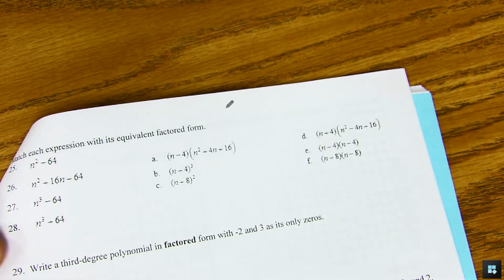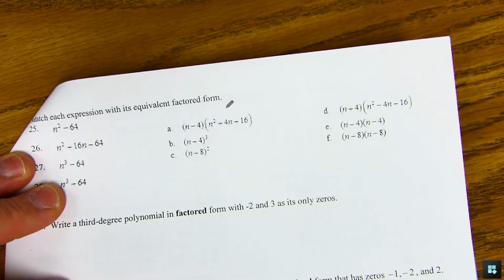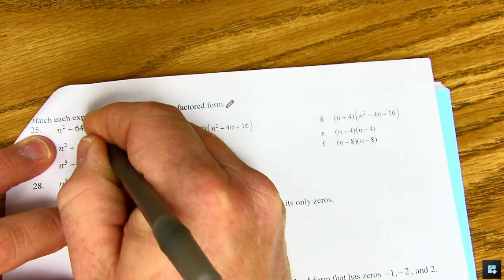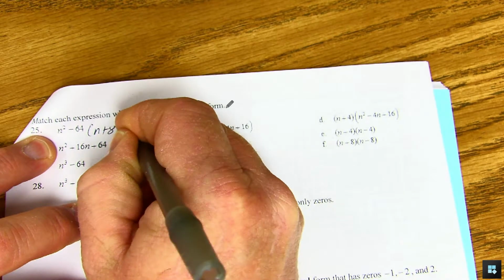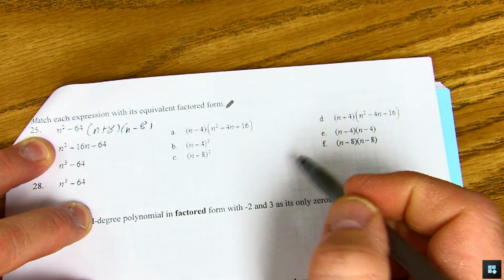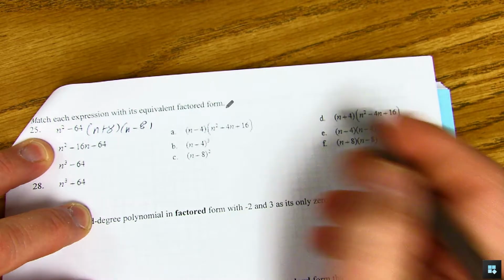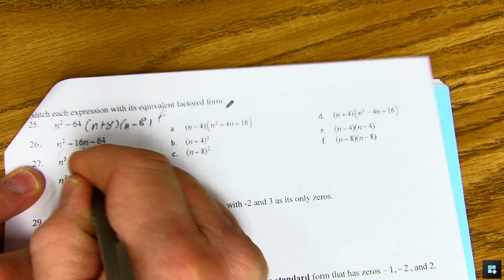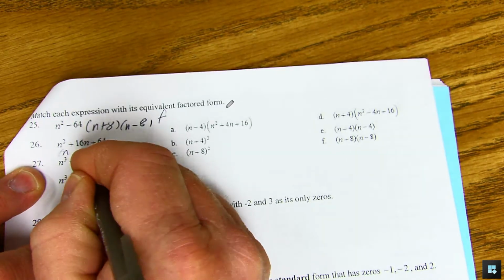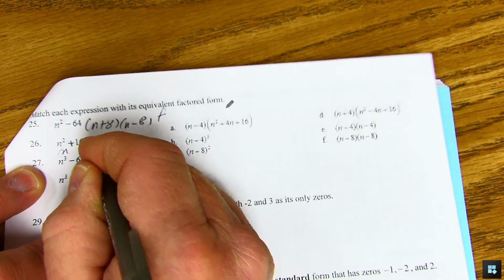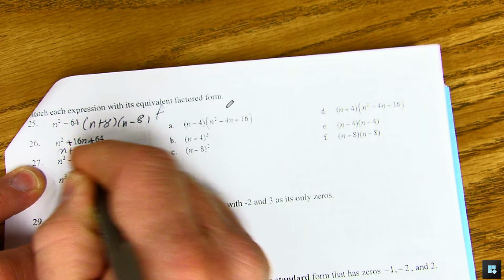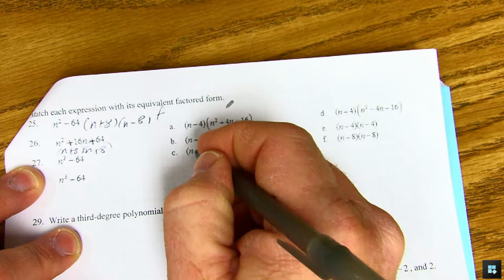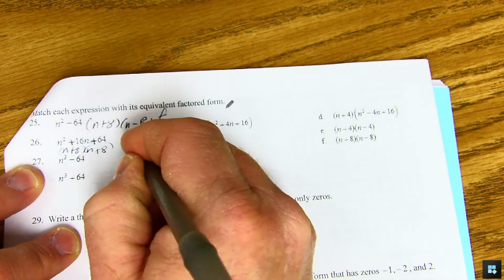Okay, there we go. So, taking a look here, matching. This is n squared minus 64, difference of squares. N plus 8, n minus 8. So that is F. So if I look at this guy, I would hippo butt, n squared is what times what? These are both pluses. So that's going to be a plus 8 and a plus 8. Those are factors of 64 that add to 16, which is n plus 8 squared, which is C.